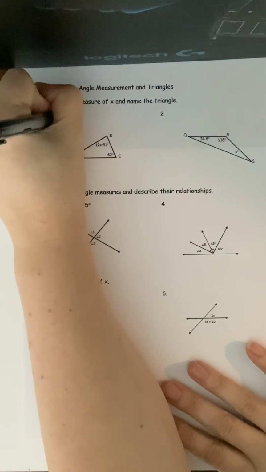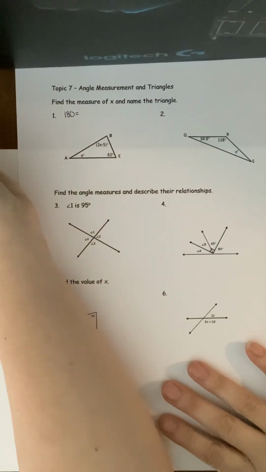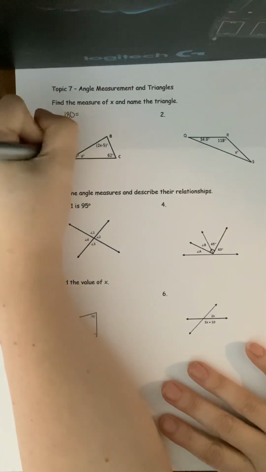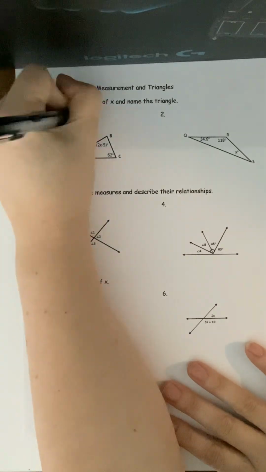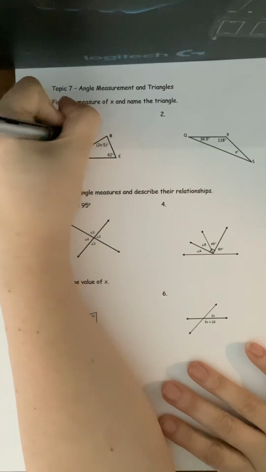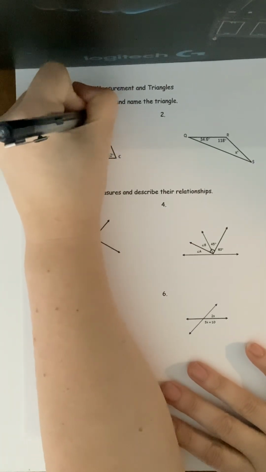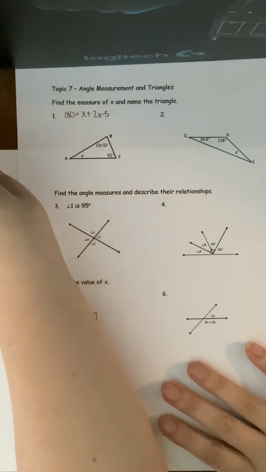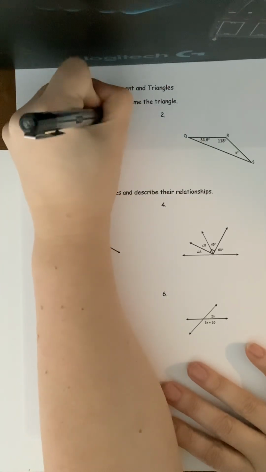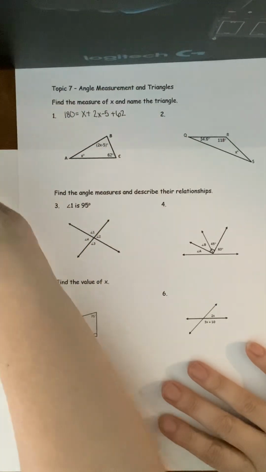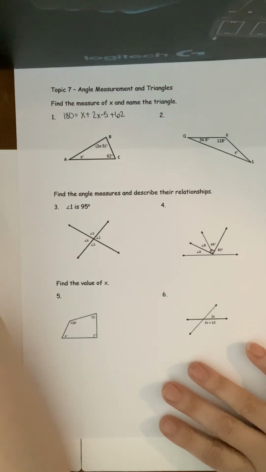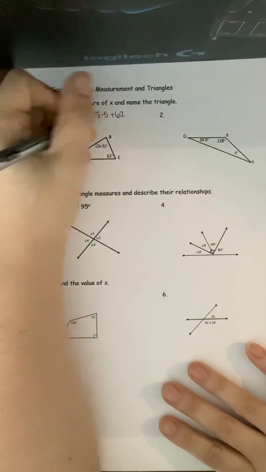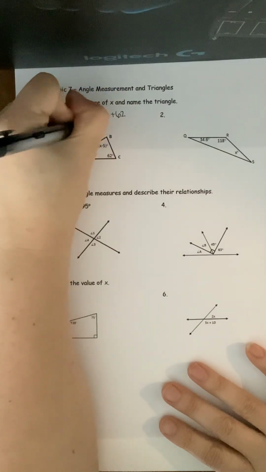We have 180 equals x, because that's the one we're missing, plus 2x minus 5, and then plus 62 as well, because all of those angles have to add up to 180. Let's combine our like terms here. We've got an x and a 2x, so now we have 3x.